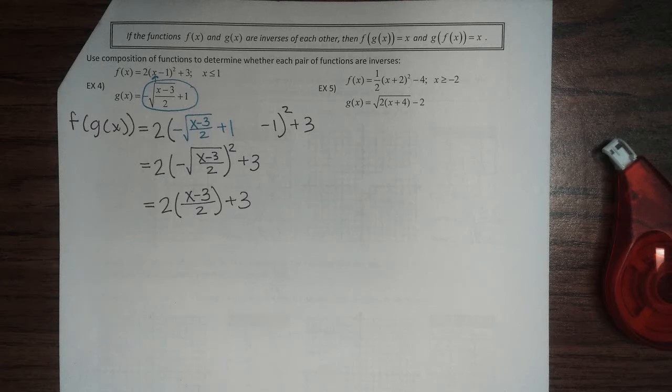Let me mark Amy C here. Okay, now keep simplifying and see if it does equal x. Amy C here. All right.